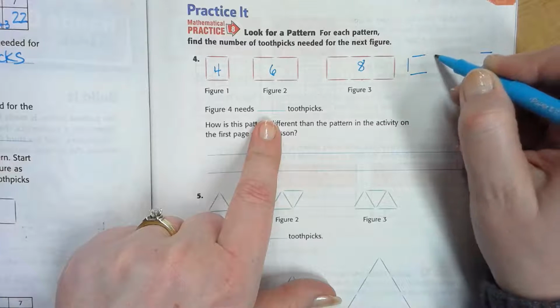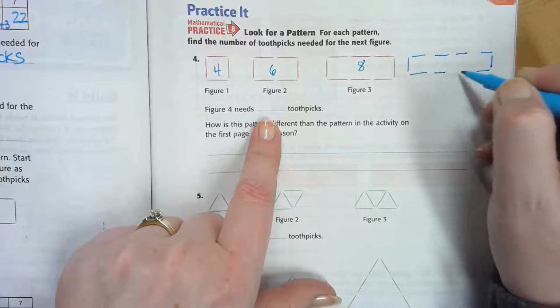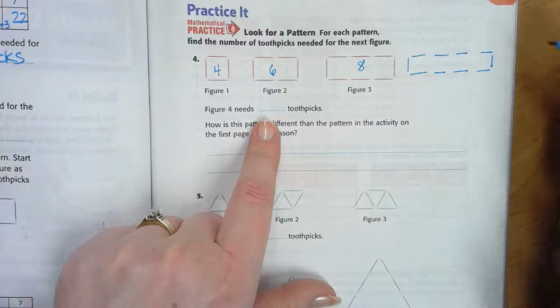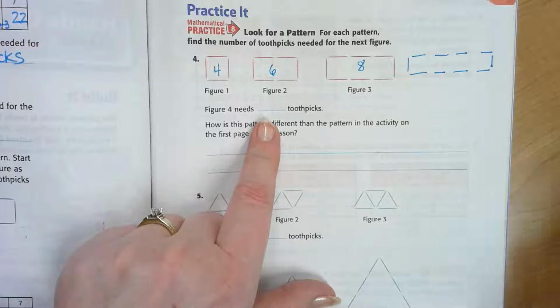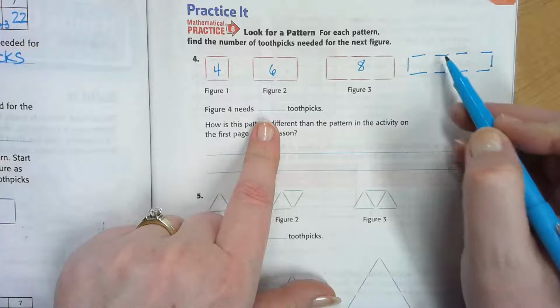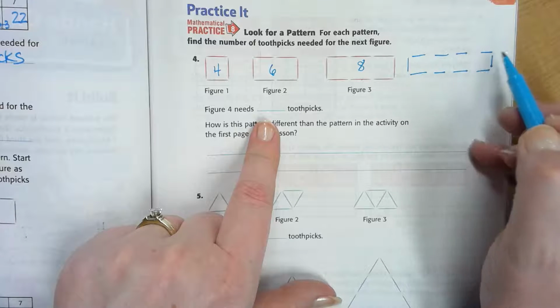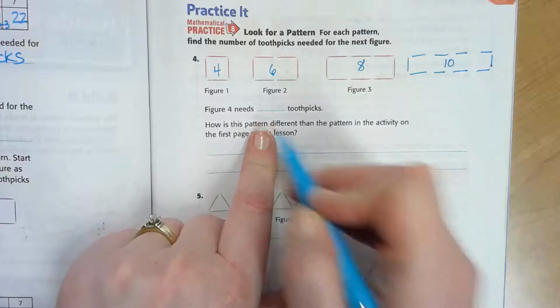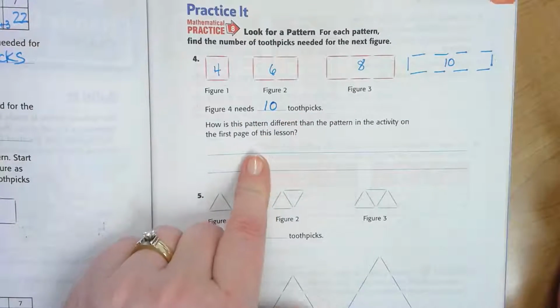Now if we add figure 4, we're going to keep the outsides, but in the middle we're going to have 2 more on both the top and the bottom. So we're going to add 2 more toothpicks. So we have 1, 2, 3, 4, 5, 6, 7, 8, 9, 10 altogether. So figure 4 needs 10 toothpicks.